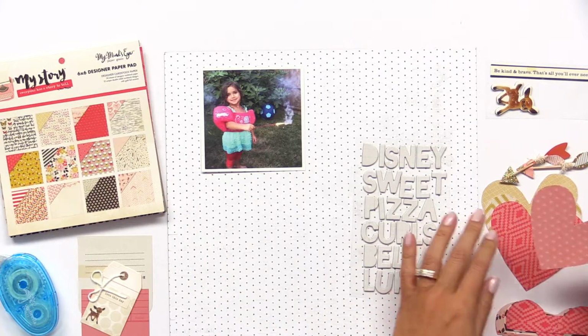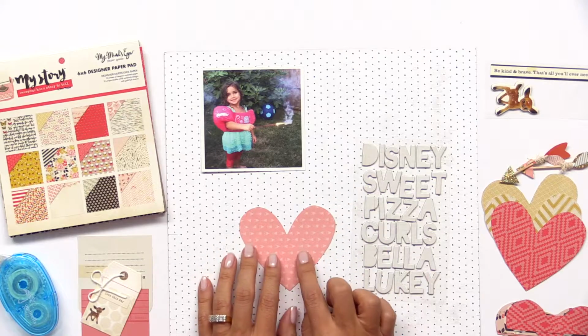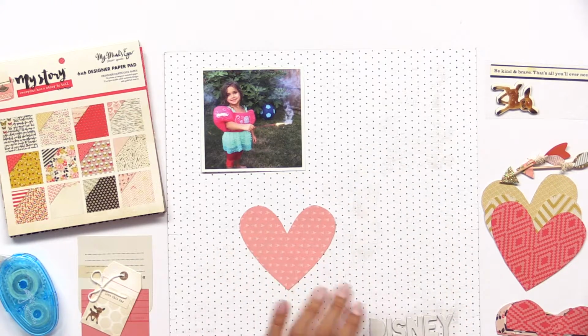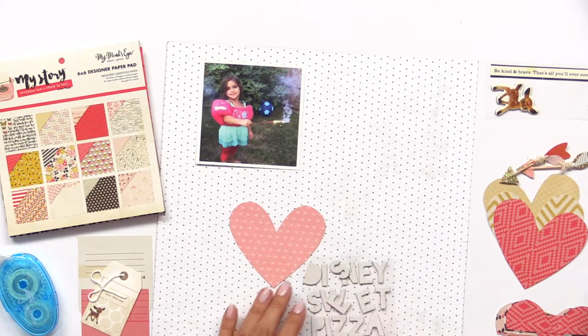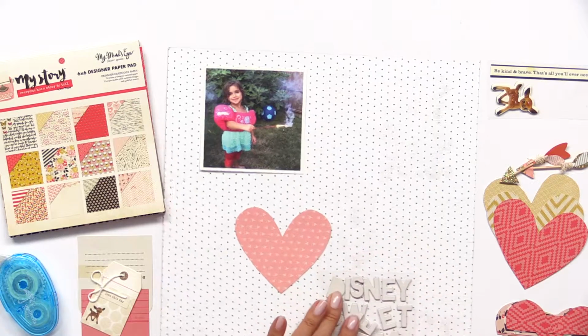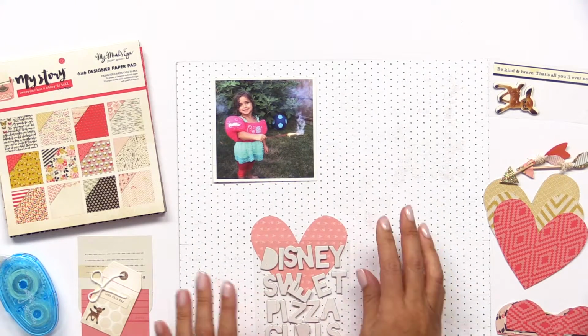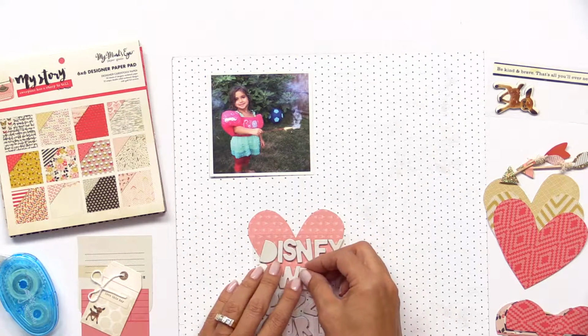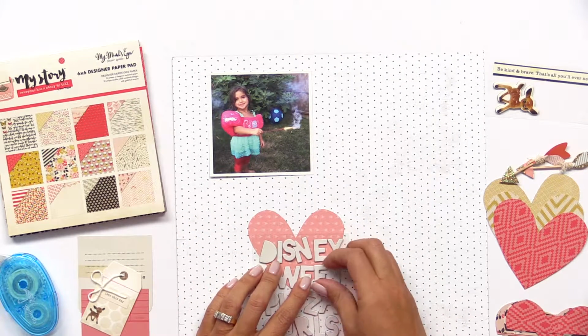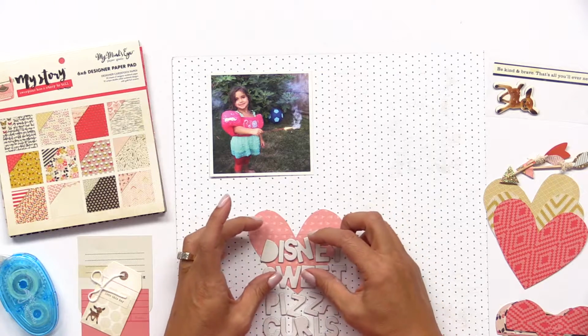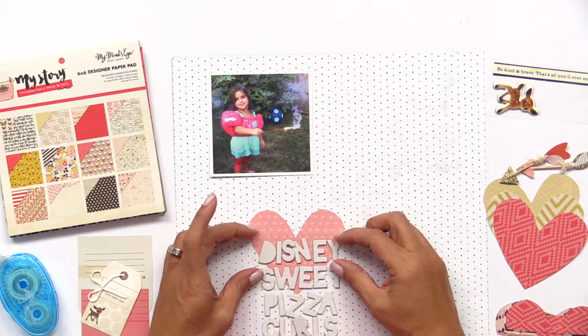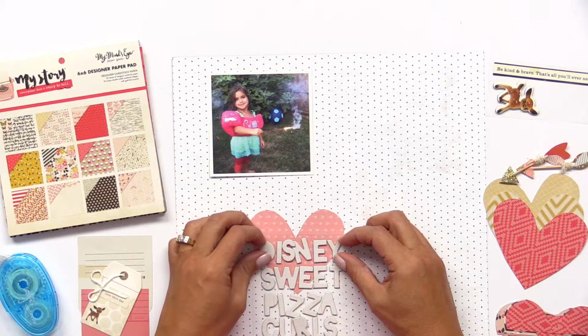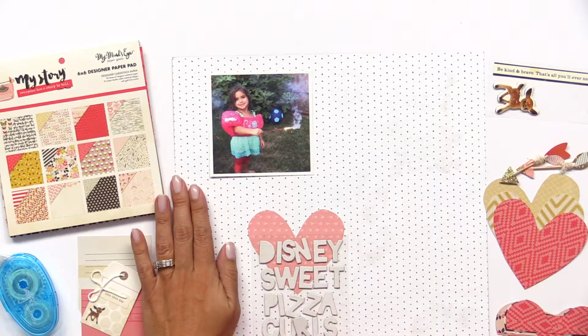So let's start out by using this heart, and I could just layer these letters right over the heart like that. Okay, so that is, I think, our first approach, or the first thing that we think about. But how about if we cut the heart and highlighted the letters? So that's what I decided to do on the design, and we're going to repeat that all over this page.